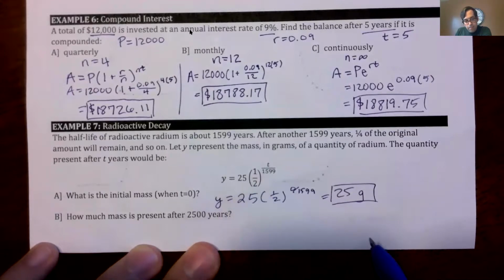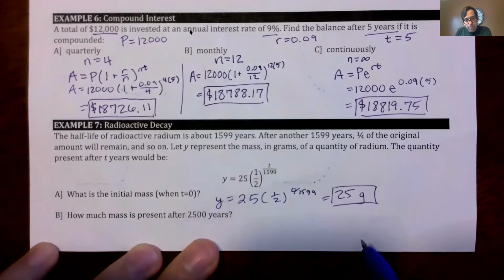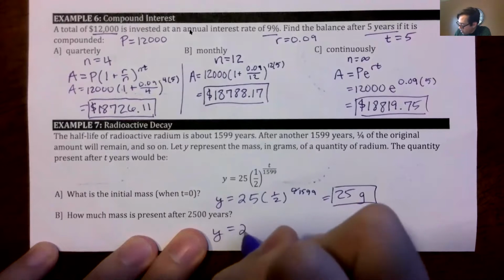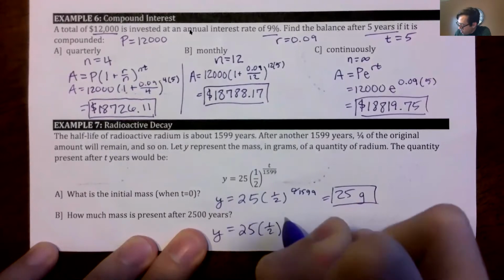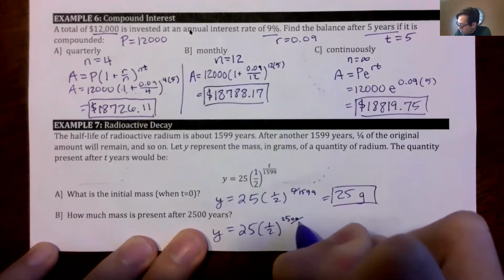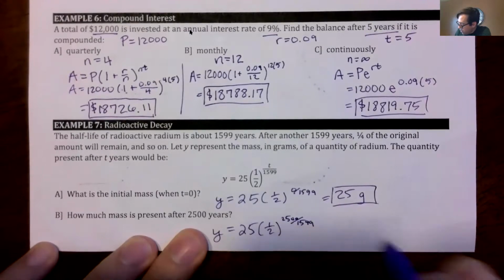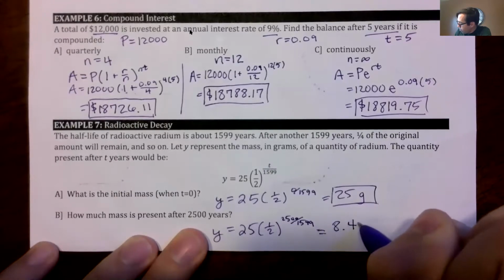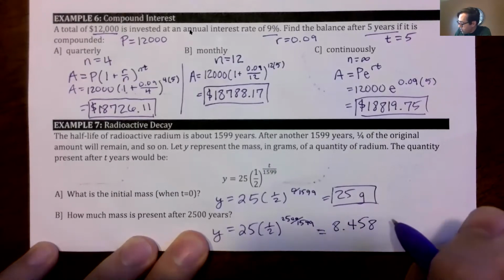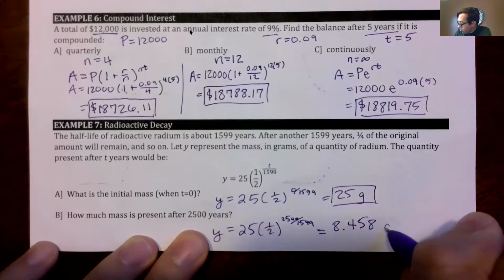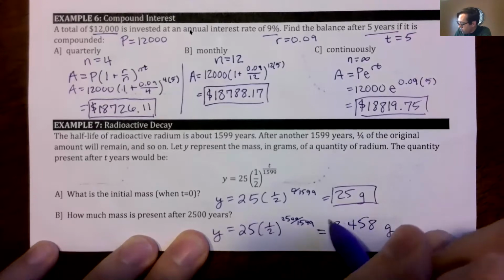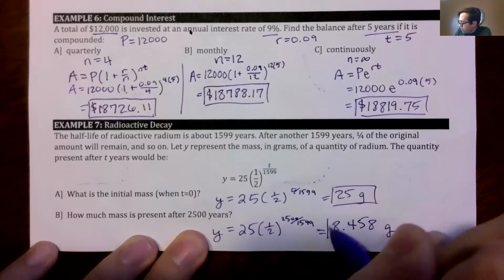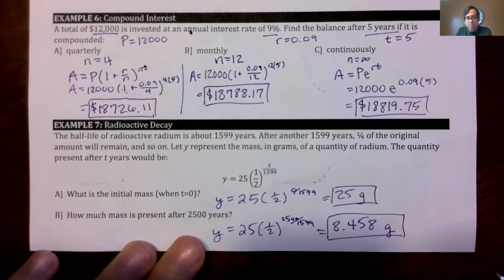So in these types of questions, the number in front of the 1/2 is usually the initial mass. And then in letter B, how much mass is present after 2,500 years? Let's try it. You plug in 2,500 divided by 1,599. And if you plug that into your calculator, you're going to get approximately 8.458 grams.